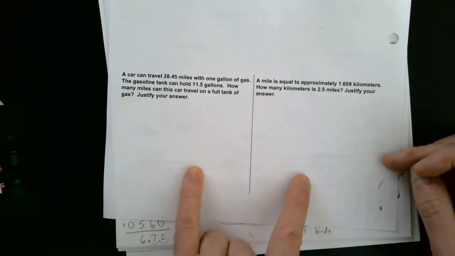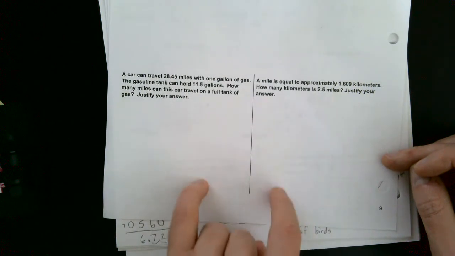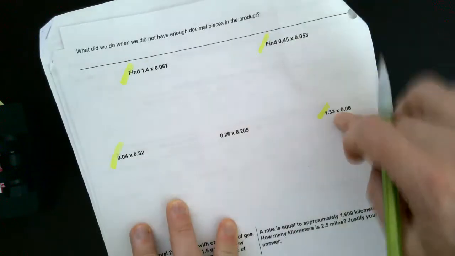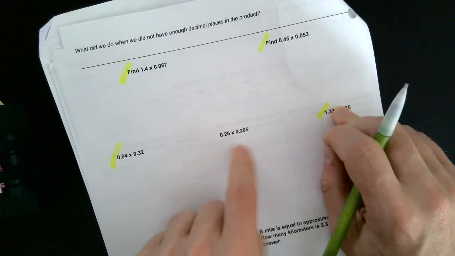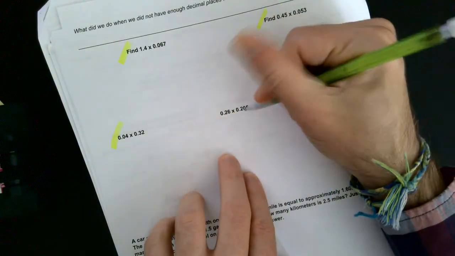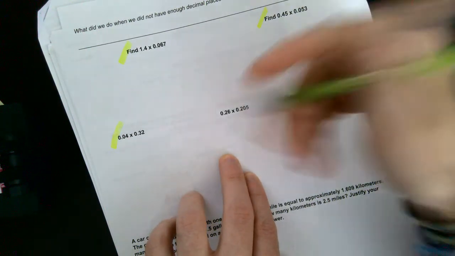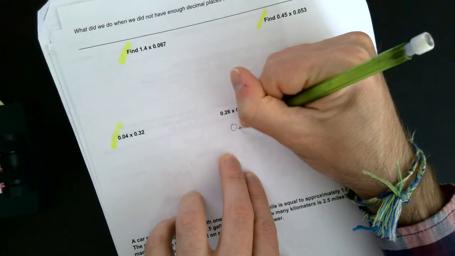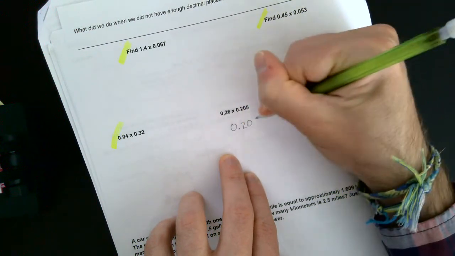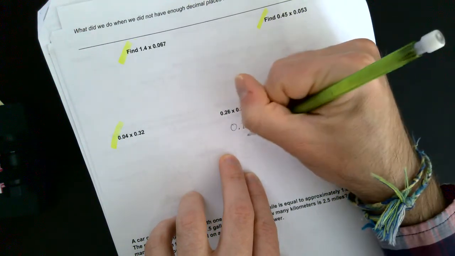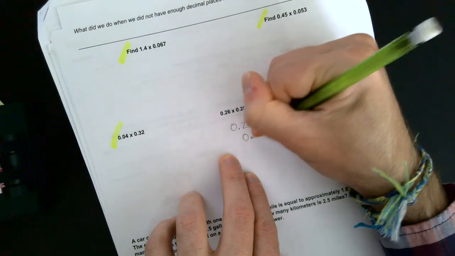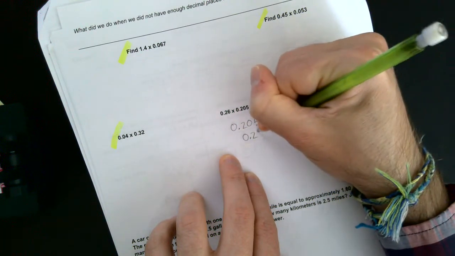You can, if you want a challenge, try them, but we're going to do these tomorrow in class together. So you can hold off on these, but I do want you to try at least these 4 on your own, and then this one you can try on your own if you want, but I'm going to do this one right now with you. So I'm going to put 205 thousandths on top because it has the same number of non-zero digits, but it's a longer number, so I'm going to put it on top. 26 hundredths I'm going to put on the bottom.